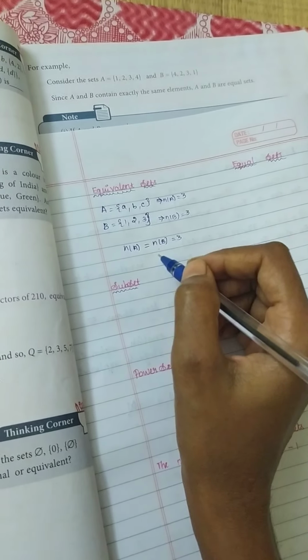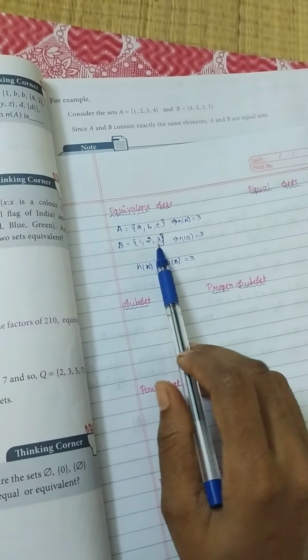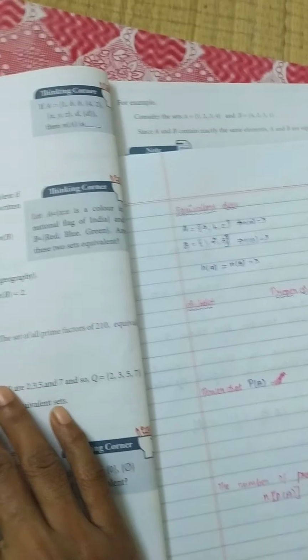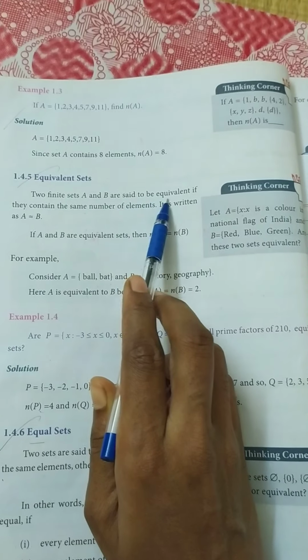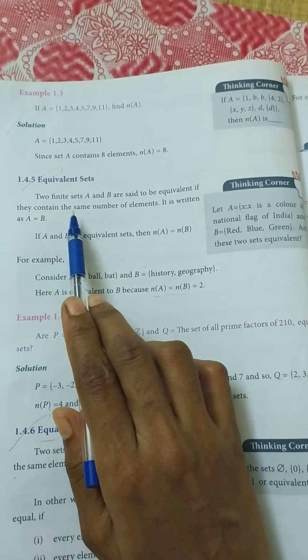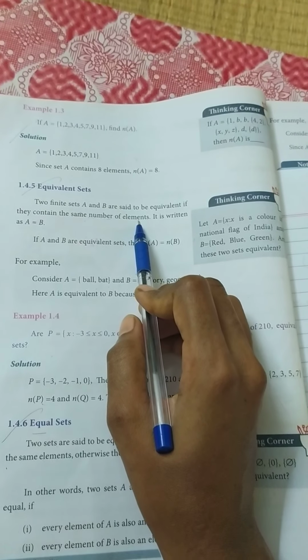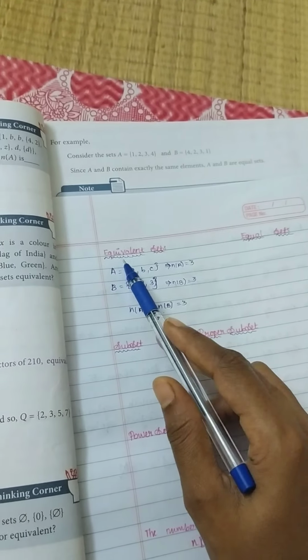That's why it is an equivalent set. Equivalent means my number of elements is equal to the other set. Two finite sets A and B are said to be equivalent if they contain the same number of elements, that means n of A and n of B should be equal. Then we can say equivalent set.